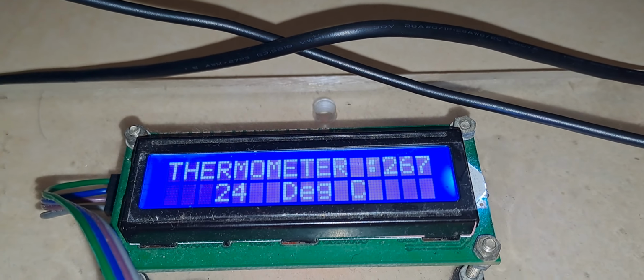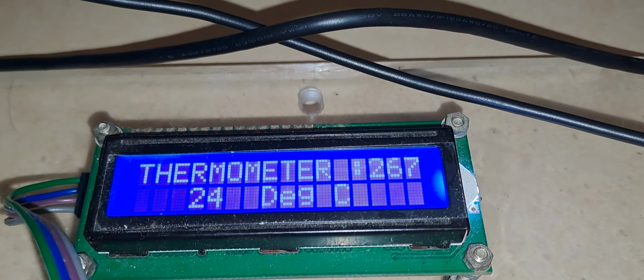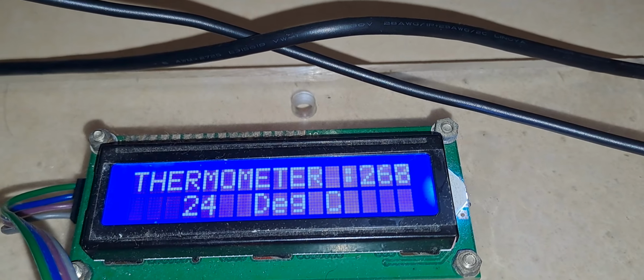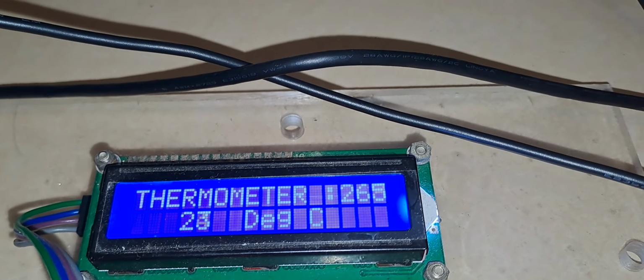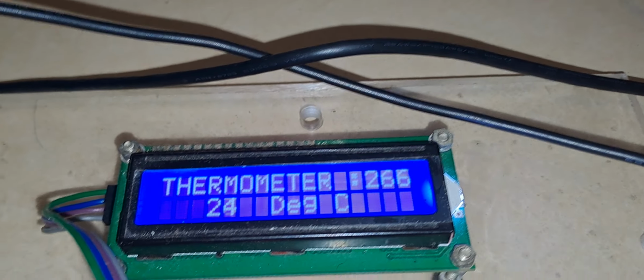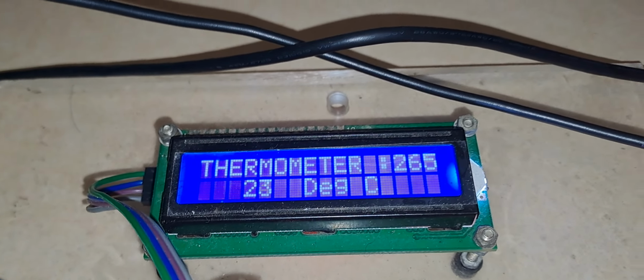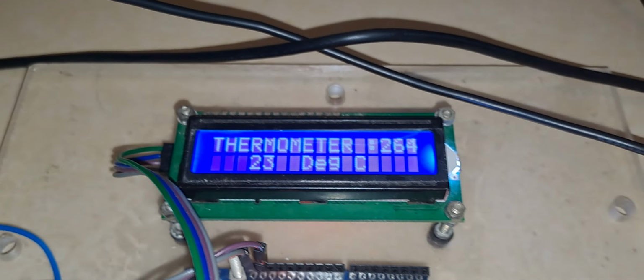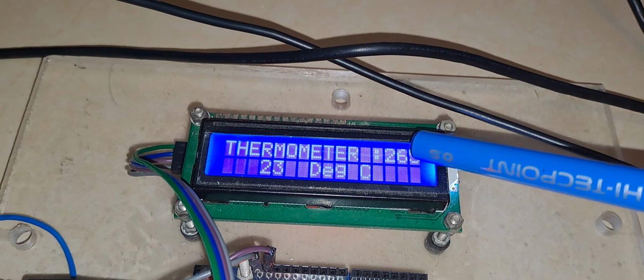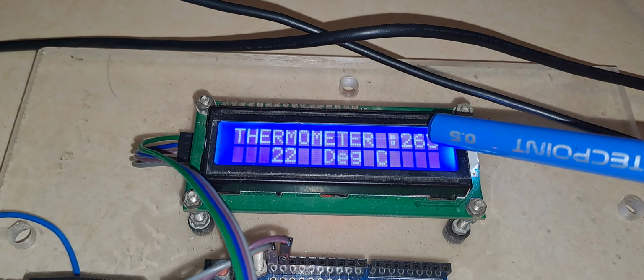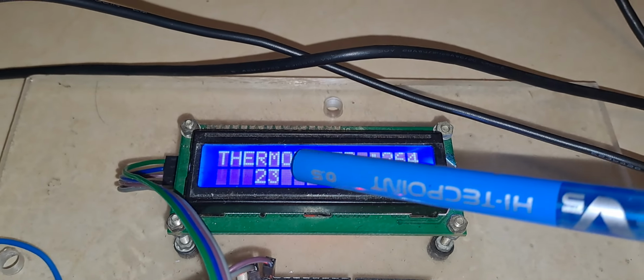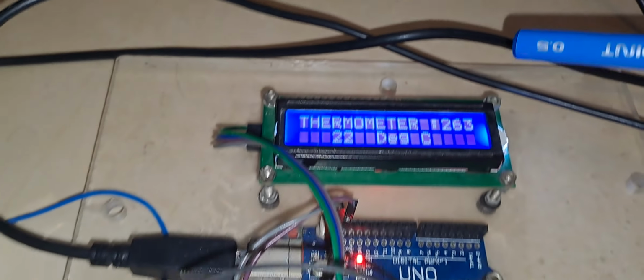Hello everyone. In this video I am going to demonstrate PT100 based temperature measurement using Wheatstone bridge. So this is the LCD display of my project. As you can see here, the LCD display is showing the physical counts. Here 265 is the number of counts of the analog channel and this is the temperature of my room.